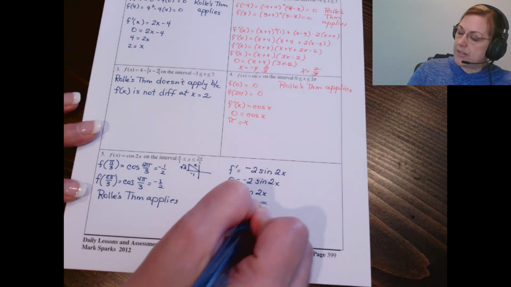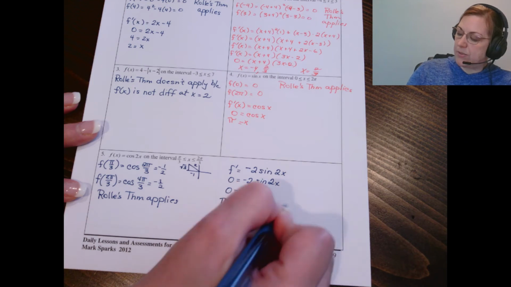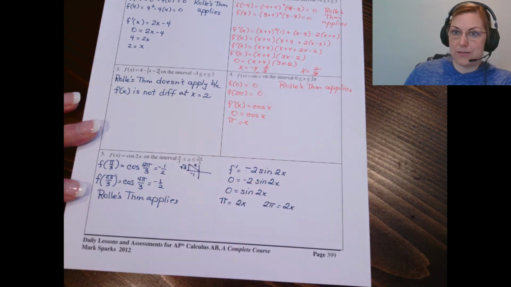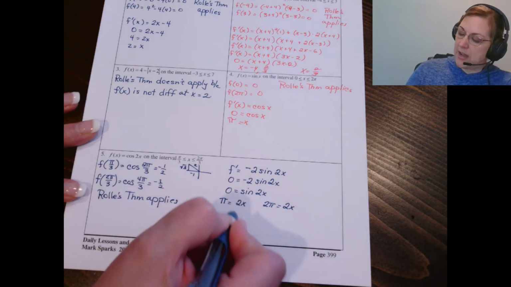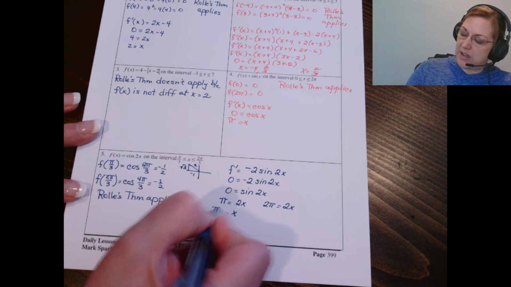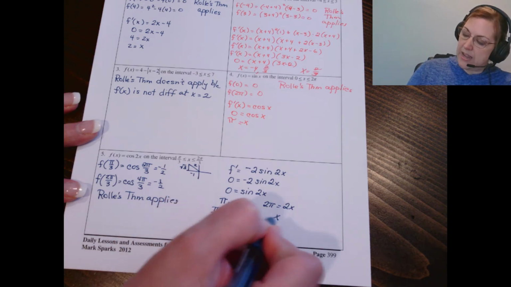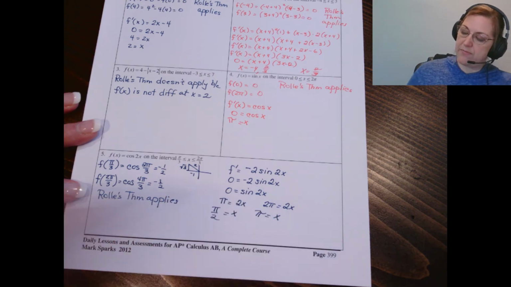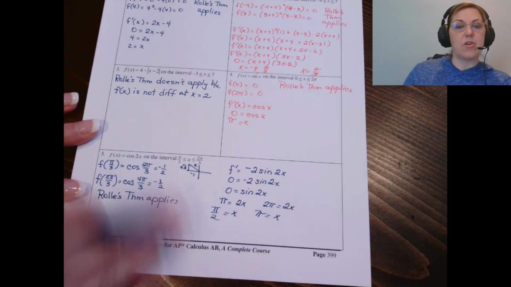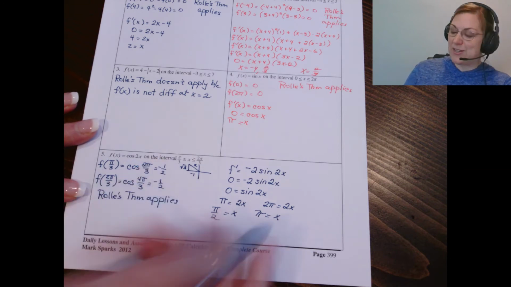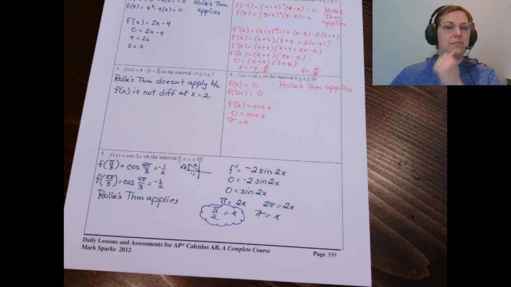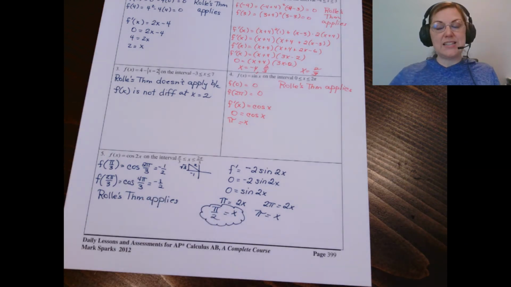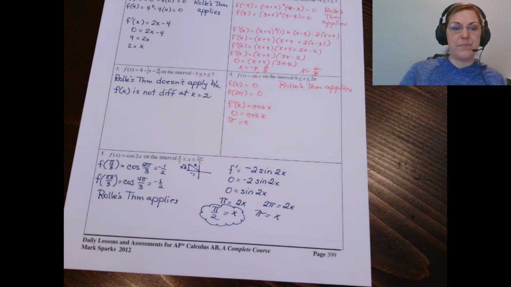So notice that I'm setting these values equal to 2x, and that's because there's a 2x inside of the sine. So I end up with x equals pi over 2 and x equals pi. Now, just this value is the one on the interval that is guaranteed by Rolle's theorem.